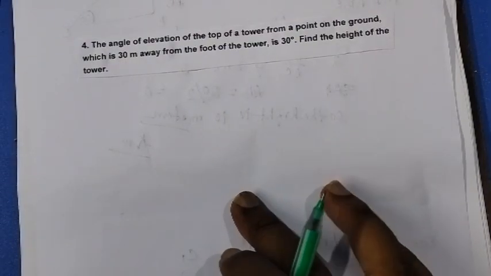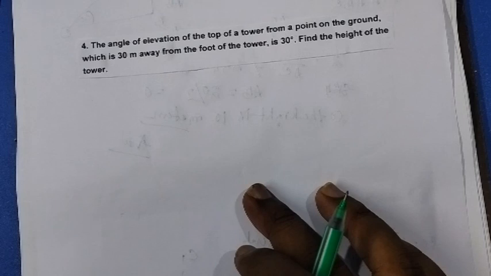Now question number 4. The angle of elevation of the top of a tower from a point on the ground, which is 30 meter away from the foot of the tower, is 30 degree. Find the height of the tower.